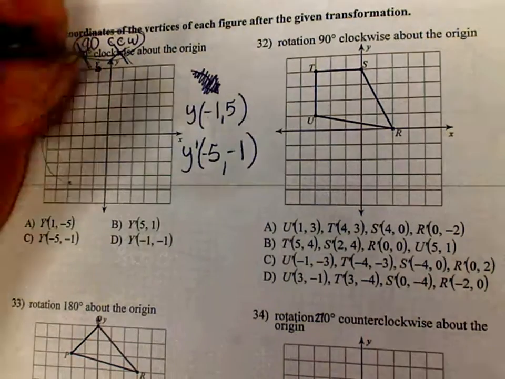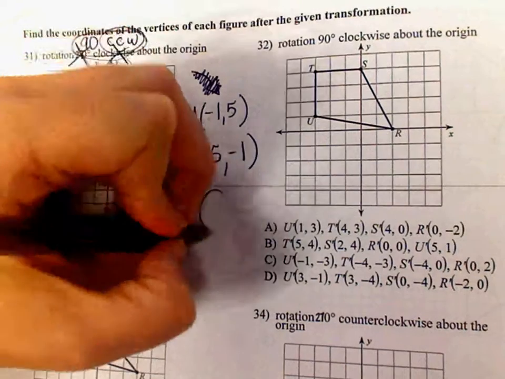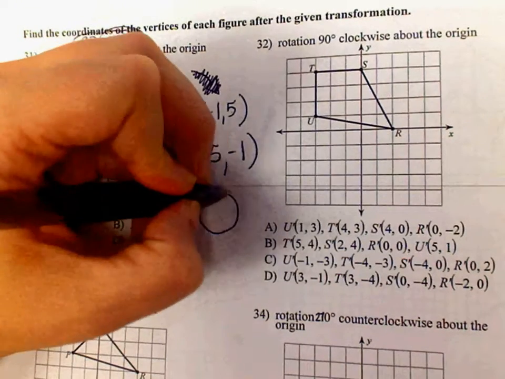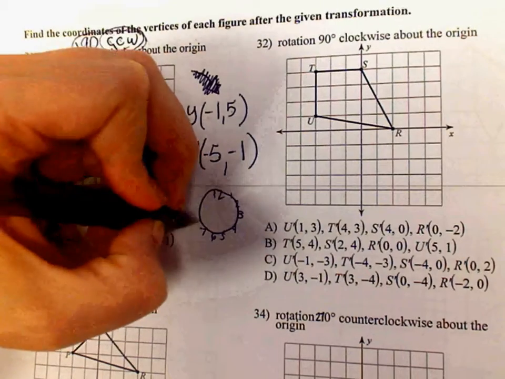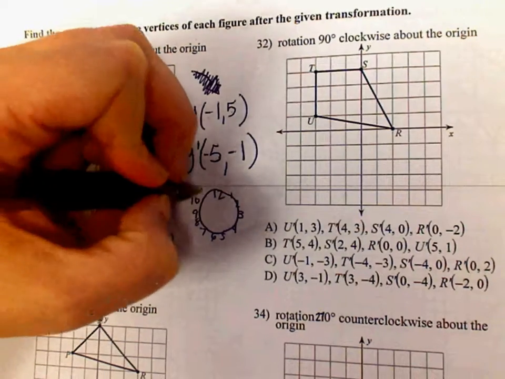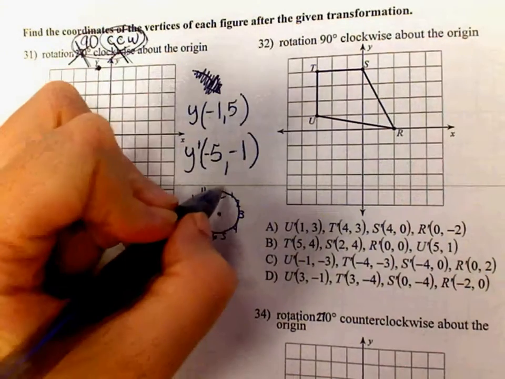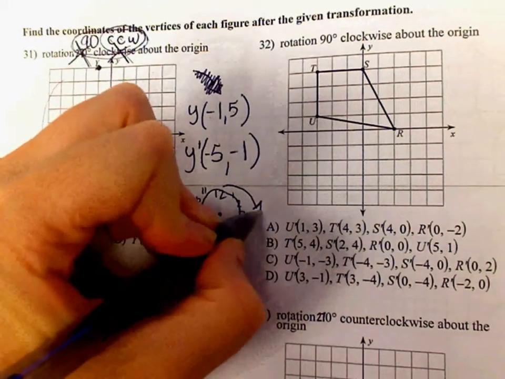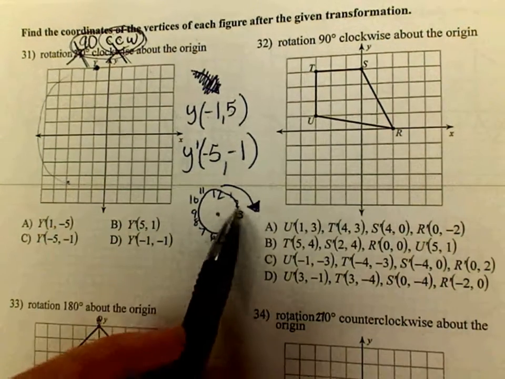The way that I like to remember that is that I think about counterclockwise, and here's my clock, right? 12, 1, 2, 3, 4, 5, 6, 7, 8, 9, 10, 11. Okay, I think of my clock, and then I think clockwise is going to the right. So when it's a 90 degrees clockwise rotation, I change the sign on the right.